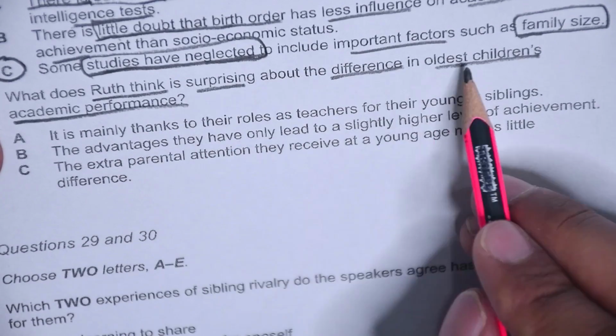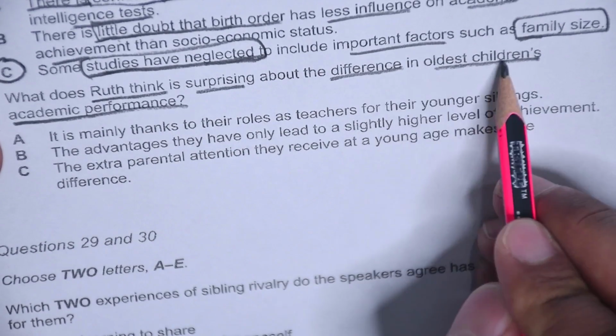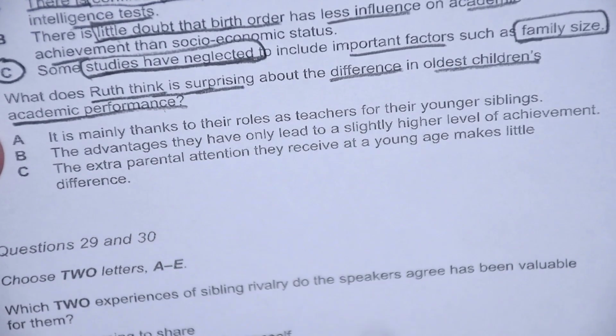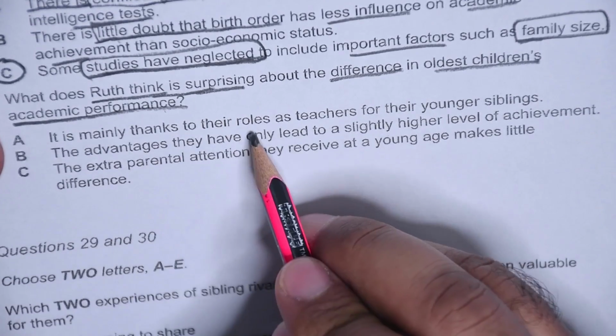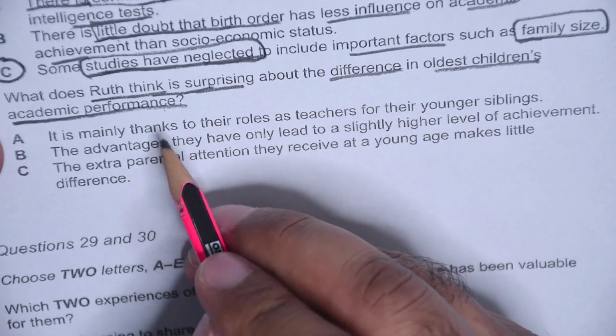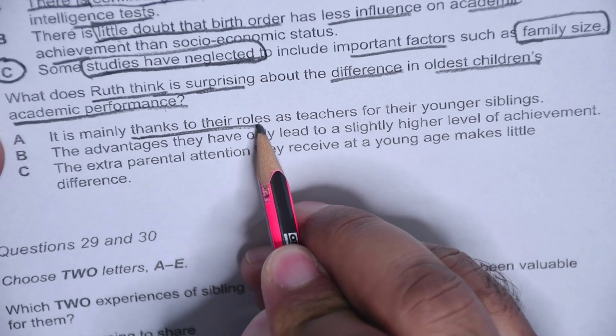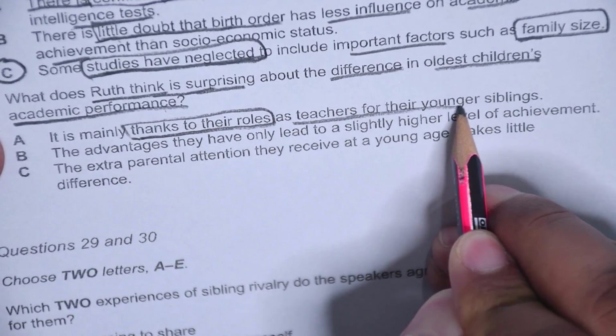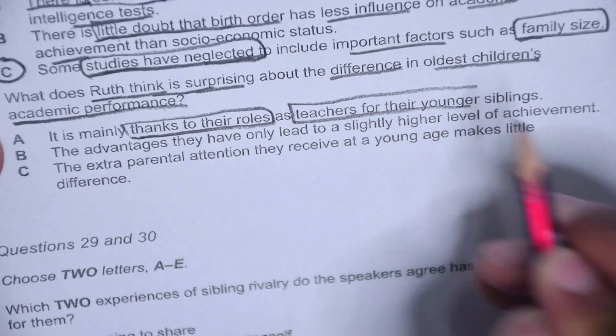All right, so what is it all about? Difference in oldest children's academic performance. So what is surprising about it? It is mainly thanks to their roles as teachers for their younger siblings. So thanks to their roles means because of their roles as teachers for their younger siblings, because you know sometimes the elder brother teaches the younger brother.